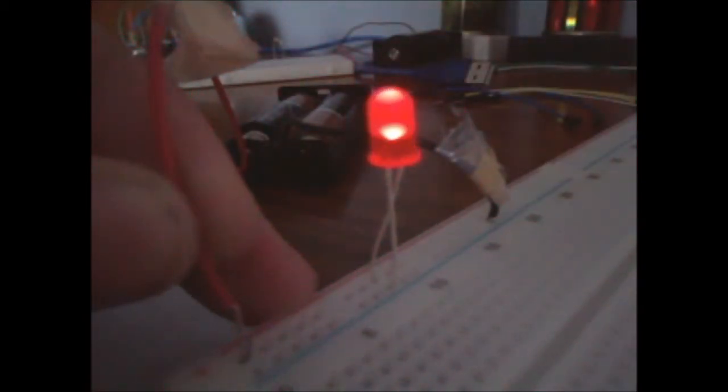So let's actually stick it in and then give it power. So we're going to stick this up and now give it power. As you can see, it goes very bright and then starts dimming down.